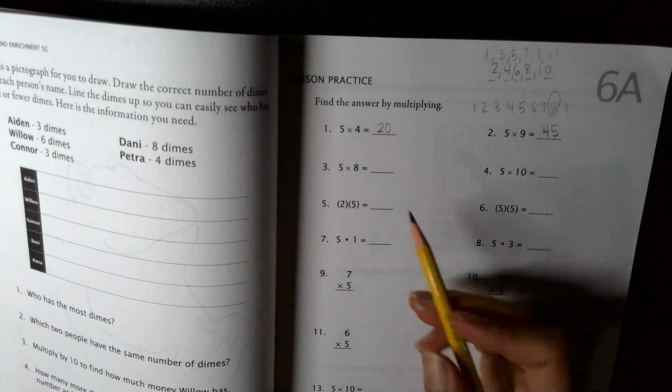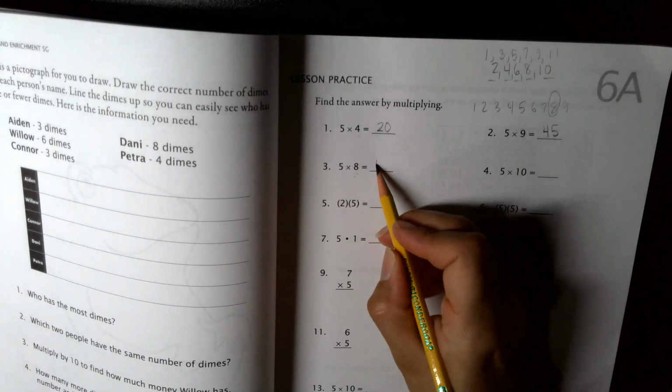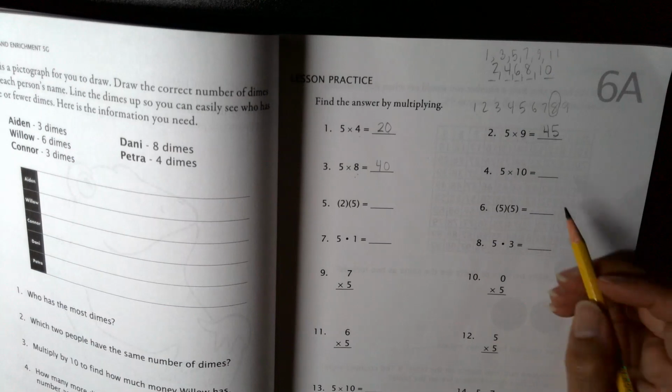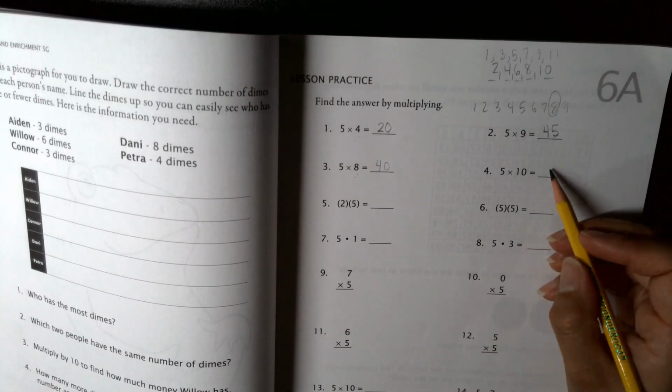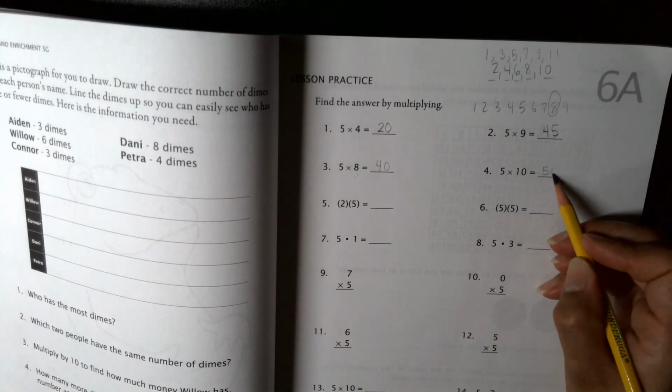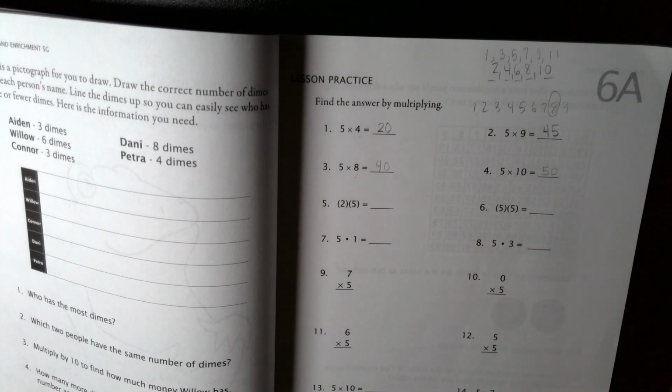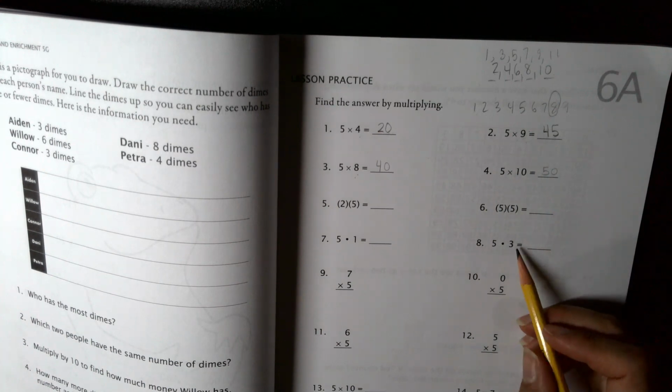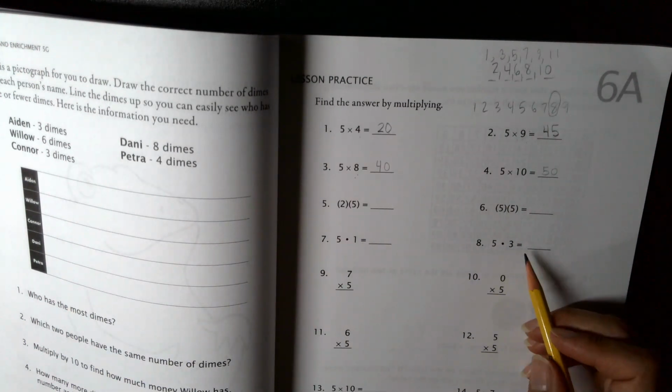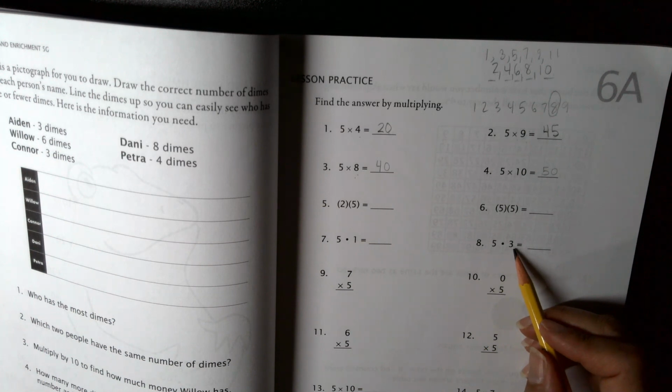You just think, okay, half of 8 is 4, put my 0. Half of 10 is 5, put my 0. Half of 3, oh, that's an odd number. It's not 2, 4, 6, 8, 10. So because it's an odd number, what number comes before 3?